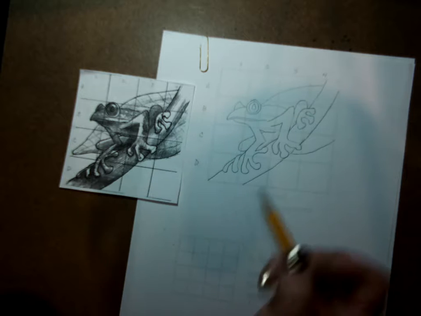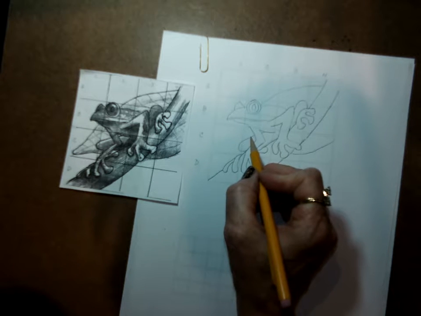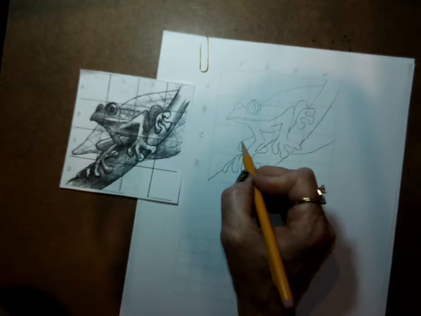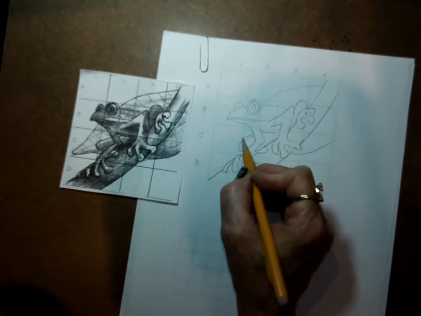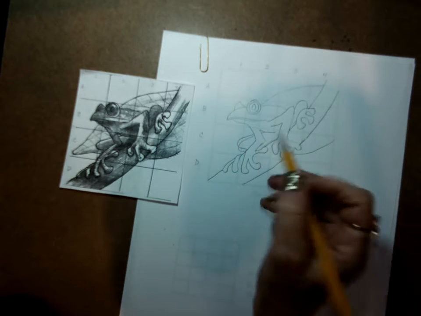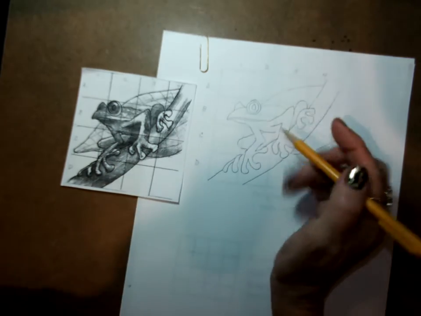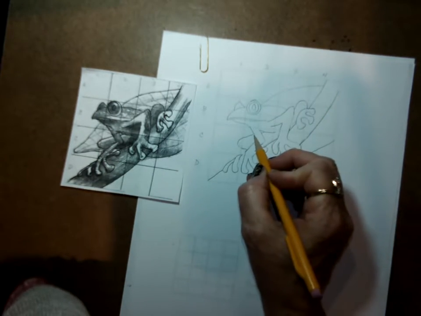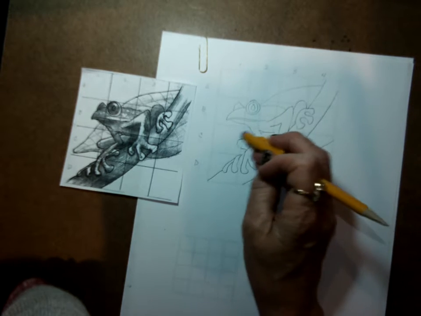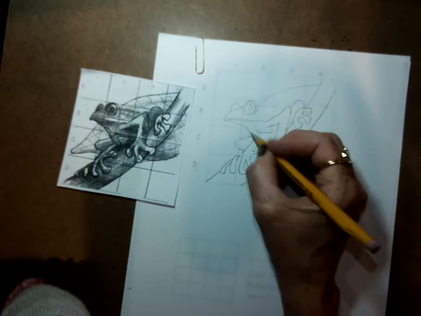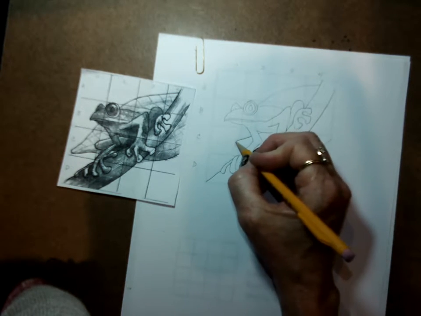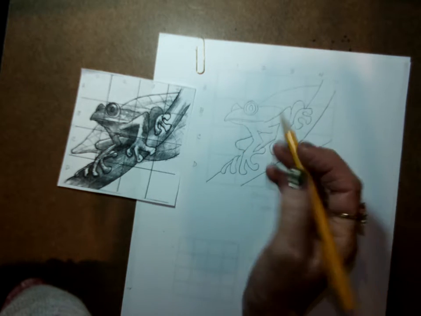Oh, see, I have his knee too far down and had to raise it up. I was looking at that branch instead. Got to pay attention to what I'm doing. You really can't talk and draw at the same time when you're comparing shapes.